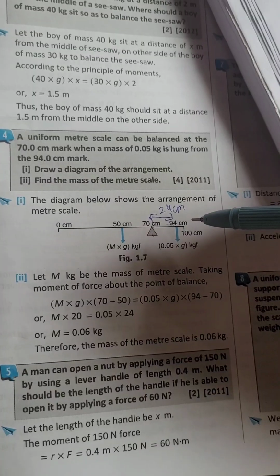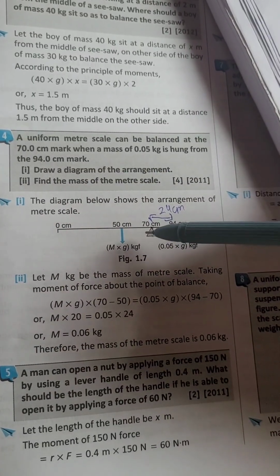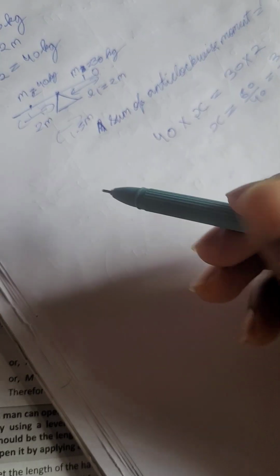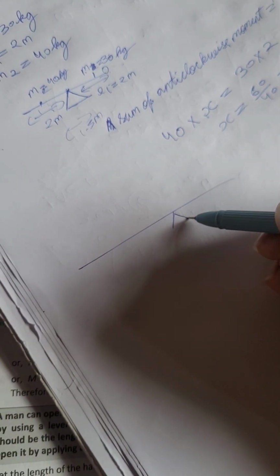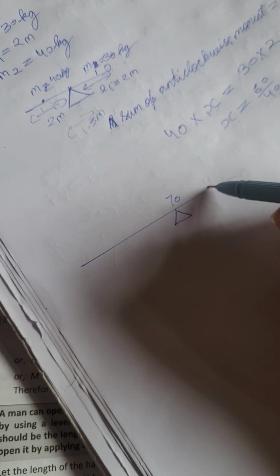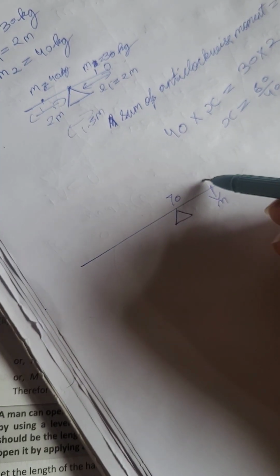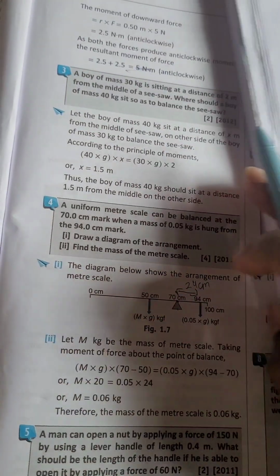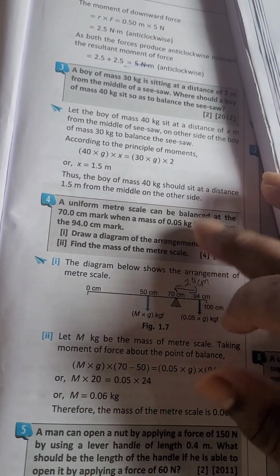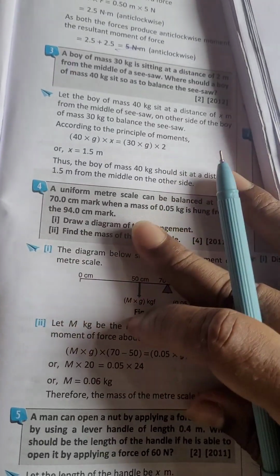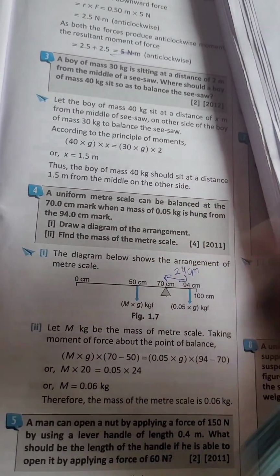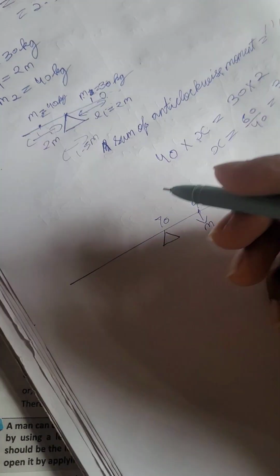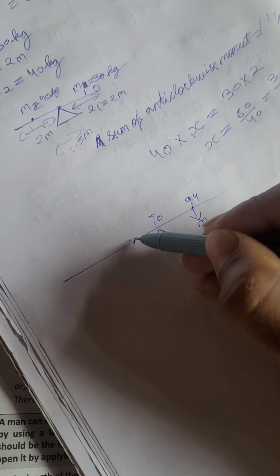Draw the diagram and the arrangement. Yeah, you have to draw this. Before drawing, see, it's balanced at the 70 centimeter mark, and the mass is hung at the 94 centimeter mark. There should also be a weight of the scale. You are balancing on a scale, it's common sense, the scale also has weight.